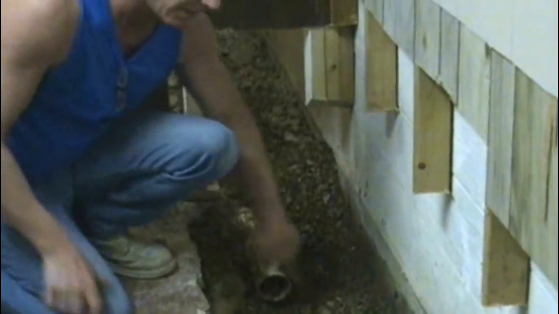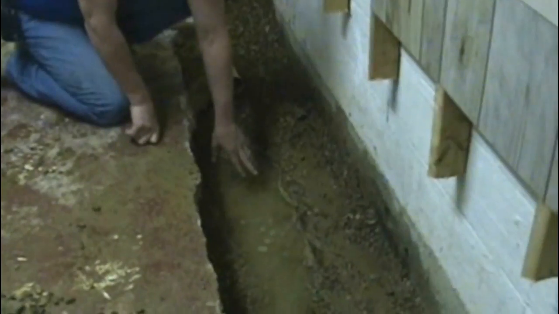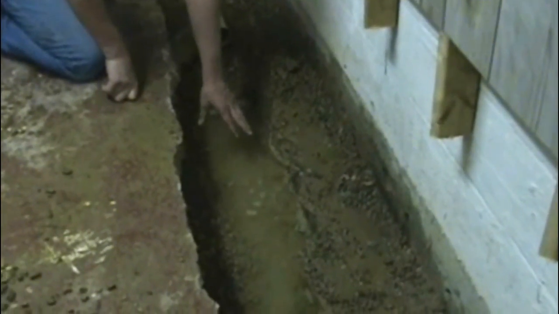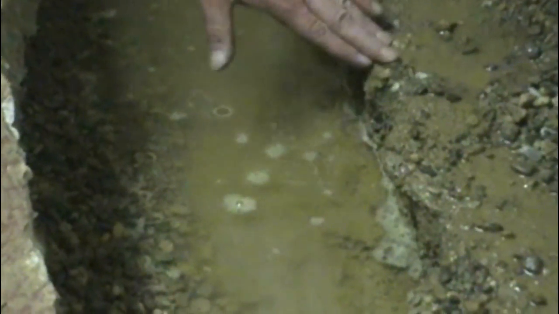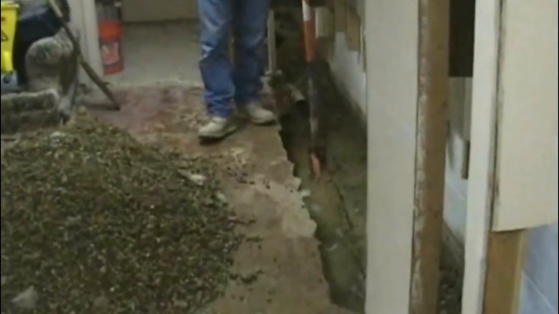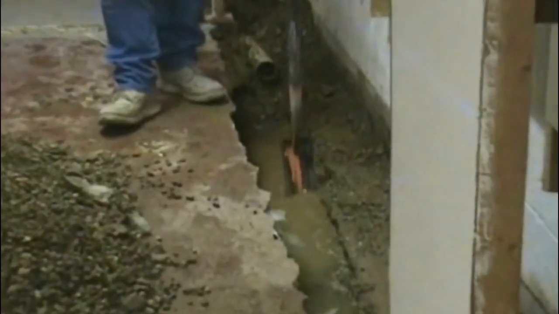This is the footer. This is the pipe that they installed. The pipe is above the footer. This is the PVC pipe here. There's the water. This is why trenches need to be dug out and the pipe has to be placed at the bottom of the footer. This is your footer. This is where the water is. And this is where I put my system.